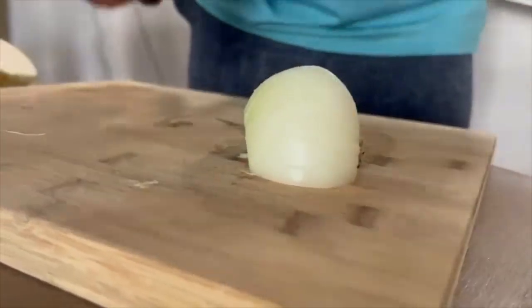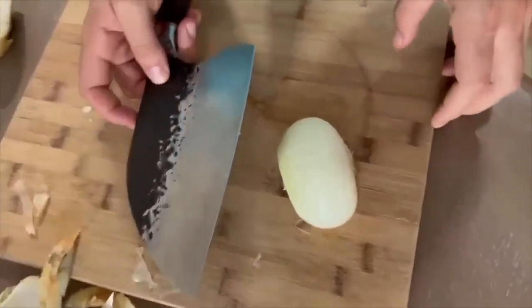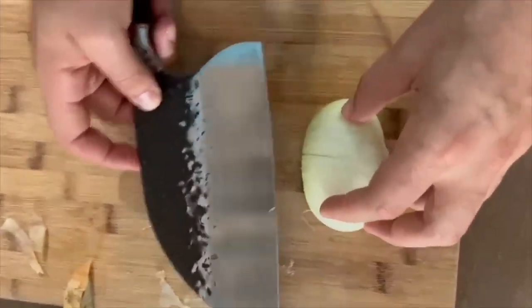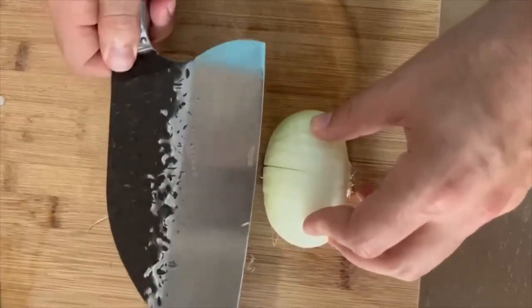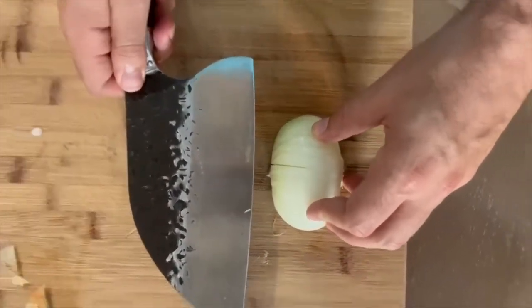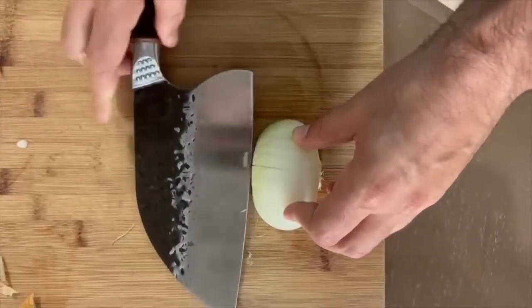Try to do a top-down one. You can hold it right there. Go up higher a little bit. There we go. Perfect.